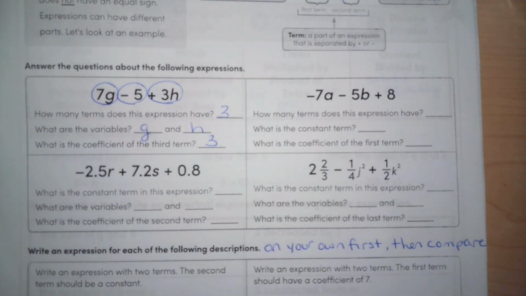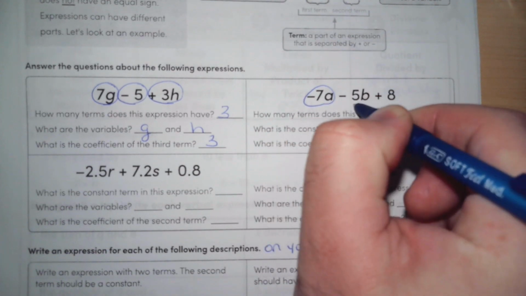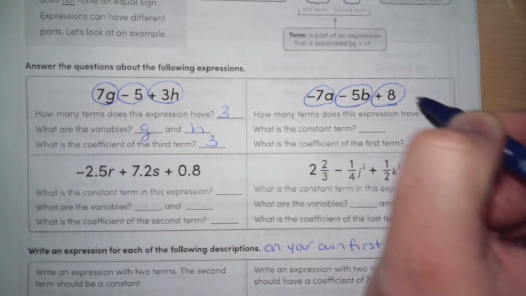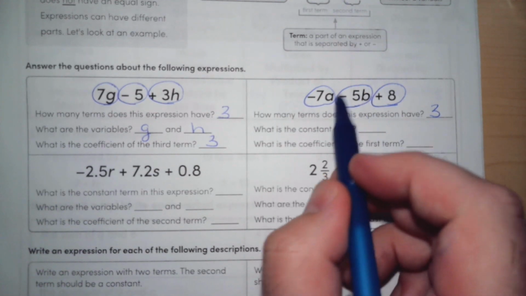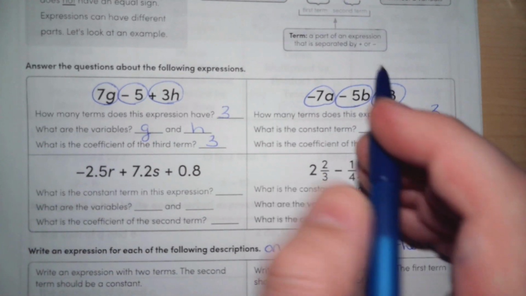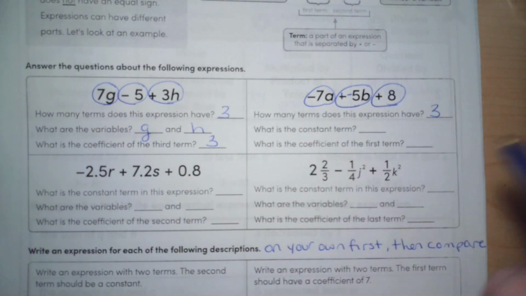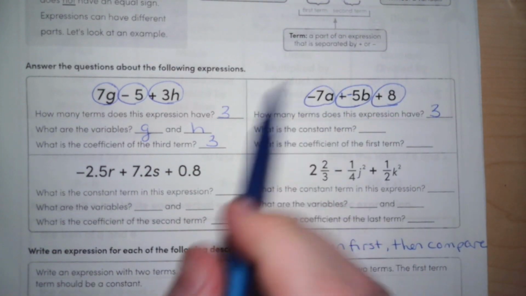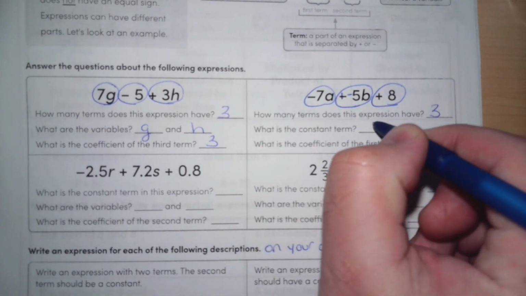And the next we have negative 7a minus 5b plus 8. How many terms does the expression have? The expression has 1, 2, 3. Notice how I circle the subtraction symbol in front of it, because that's really like adding a negative. So I circle the subtraction sign in front of it. What's the constant term? The constant term is 8.